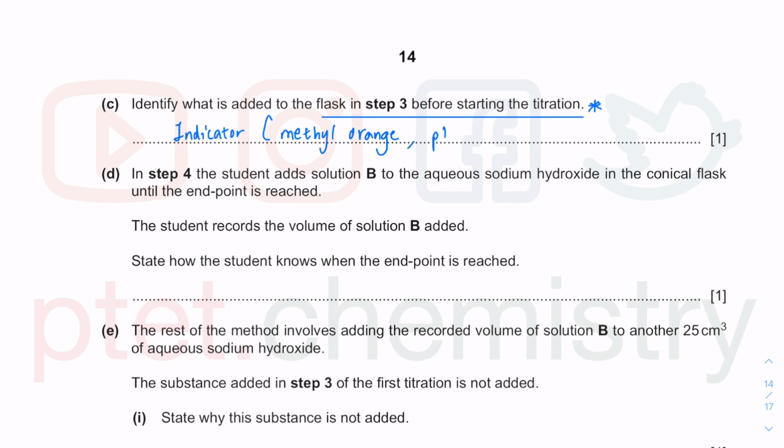Or you can use phenolphthalein. Phenolphthalein is going to be pink in alkaline, and then when you get to the end point, one drop at the end point, it's just going to go colorless like that. Okay, if you can't spell any of these, I think indicator will be all right there.